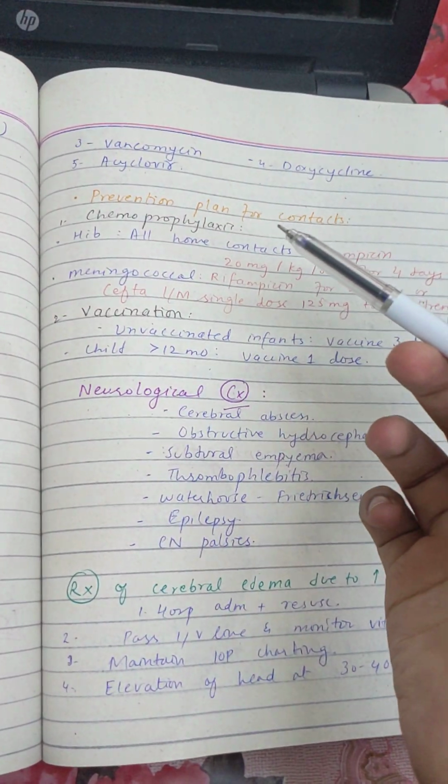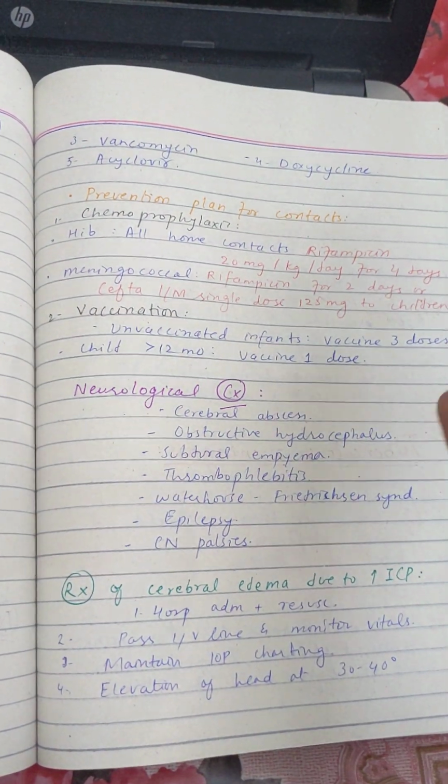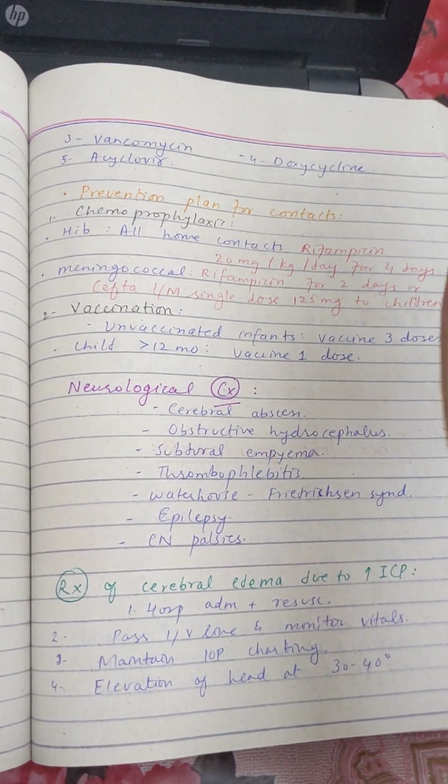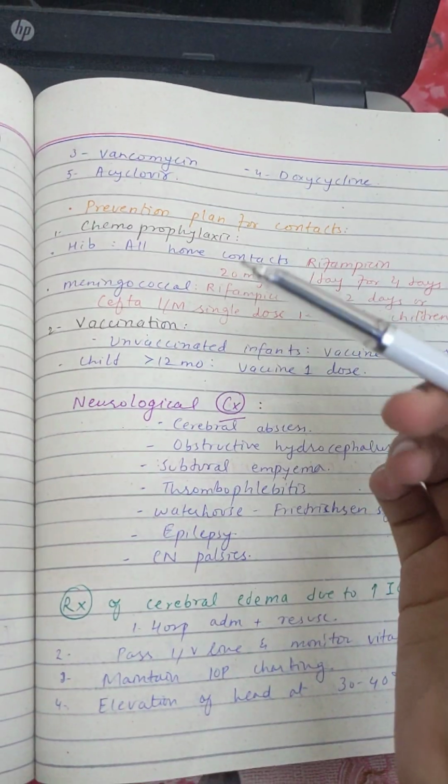Now, what is the prevention plan for contacts? If a child is in a house and we want to protect the contacts, what will be the prevention plan? It will include chemoprophylaxis and vaccination.